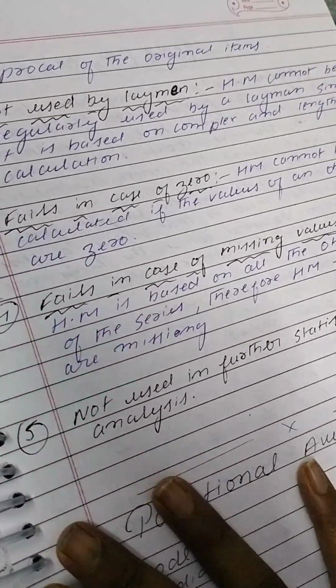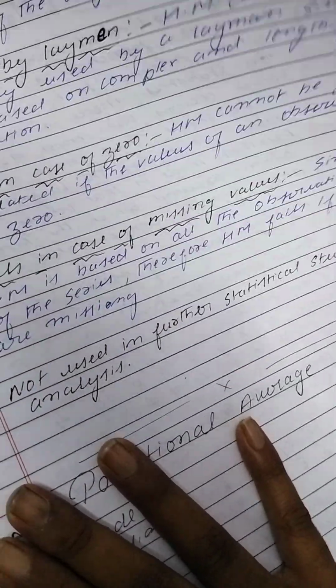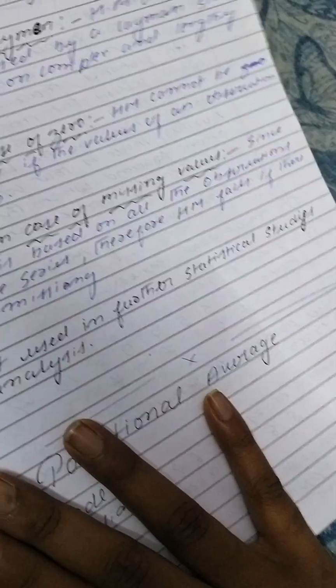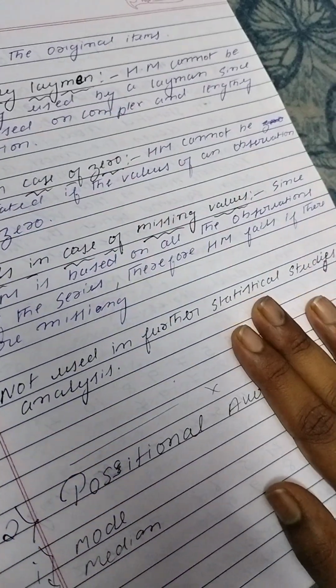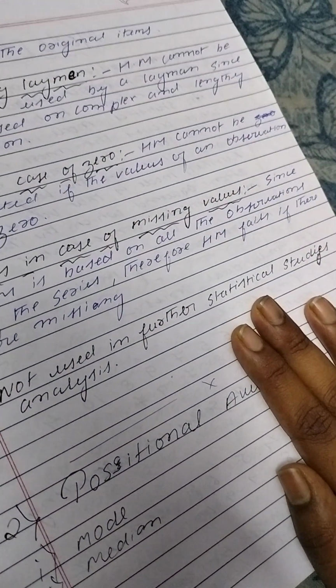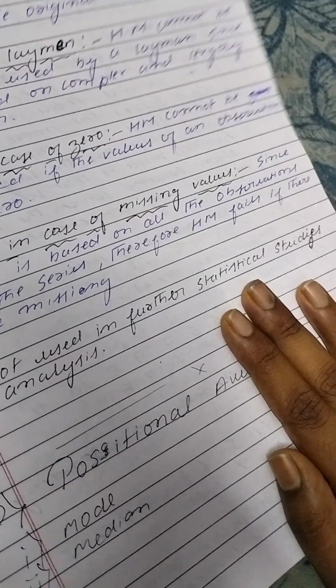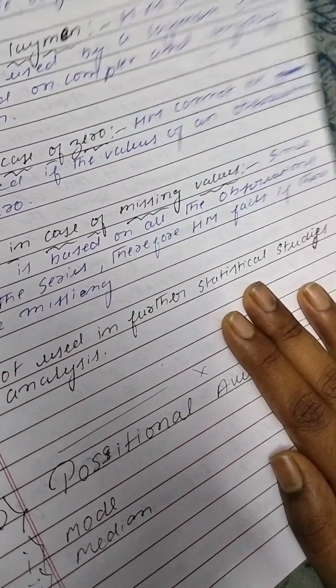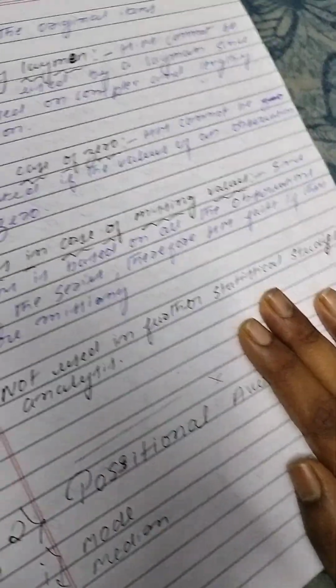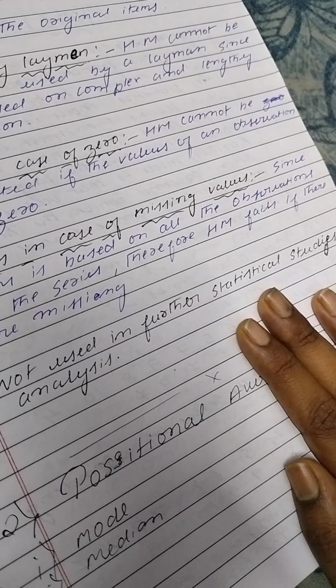Then we have that it is not used in further statistical studies. Here you can see that HM is a very basic formula. It is not that calculative, not that complex.